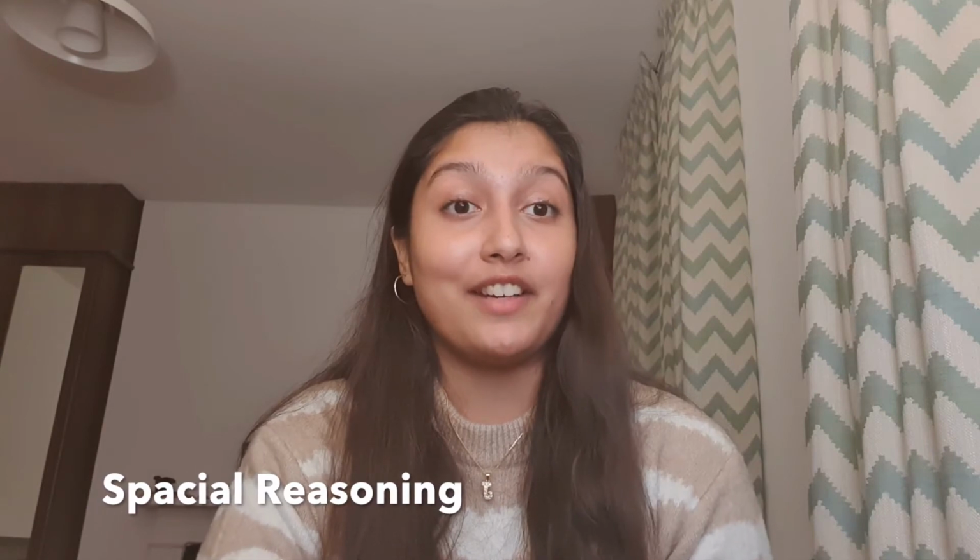Spatial reasoning is something that I mentioned in the section 1 video, but I'm going to mention it here again because I think it's so useful. There could well be a 3D shape question or a net question asking about a cube, for example, and you want to have a visual representation in front of you.